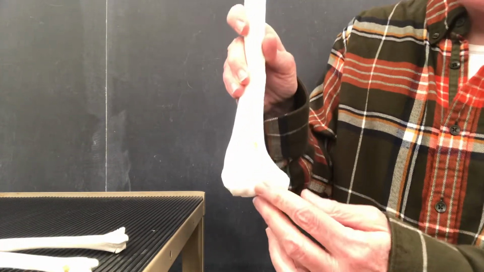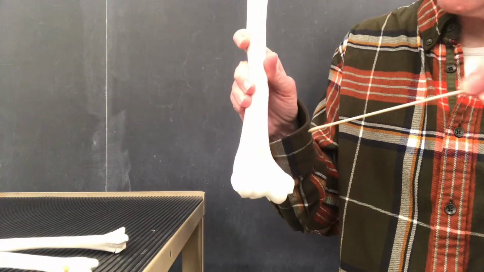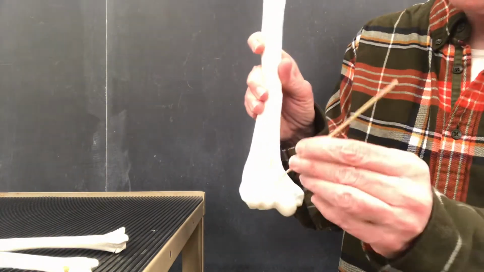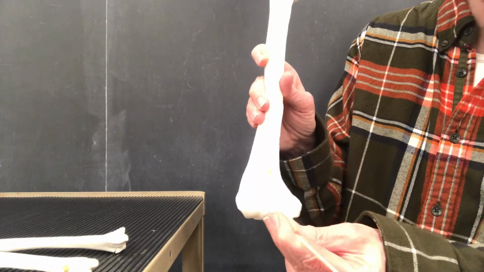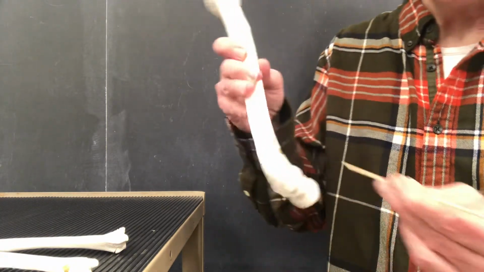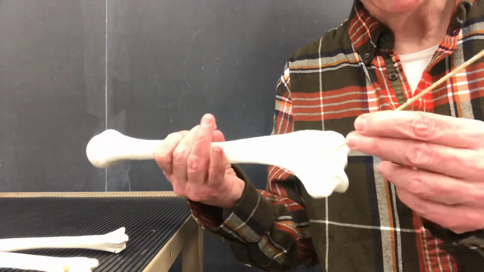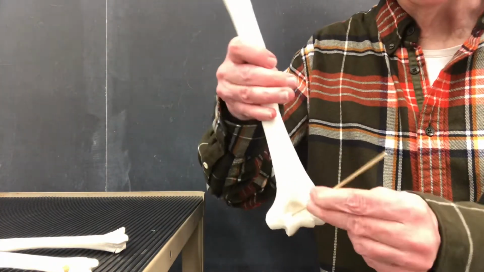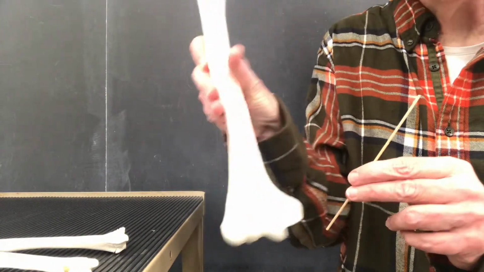Above the trochlea, there's a dent called the coronoid fossa, and a little tiny dent right above the capitellum called the radial fossa. And on the back, we have a dent that is called the olecranon fossa. I'm trying to get the angle here so you can see these fossae a little better.